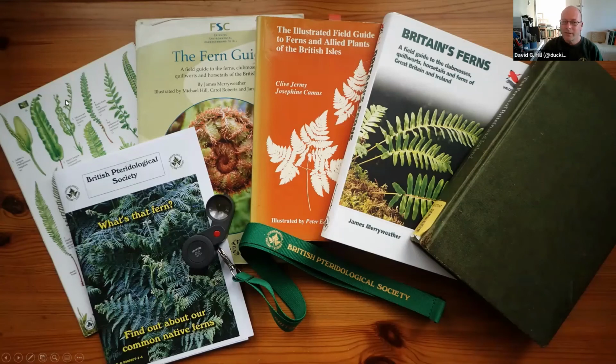The FSC do a fold-out key, which is lovely. That has most of them, including some of the rarer ones. That's my go-to. The next one, which is the FSC Fern Guide, is James Merryweather's thin field guide, and that lives in my recording bag basically, because that's got a good key to things like the horsetails, which I can never remember the details of in the field, so having something that I can use.